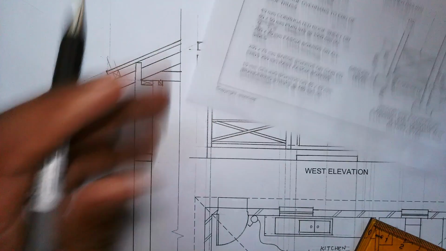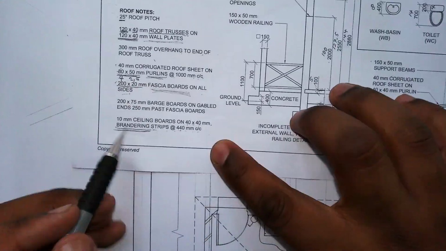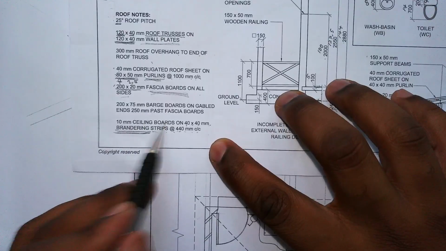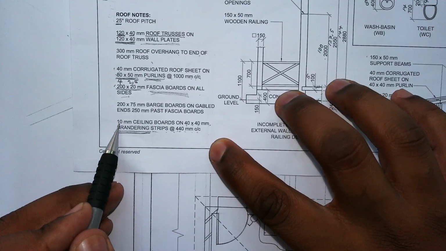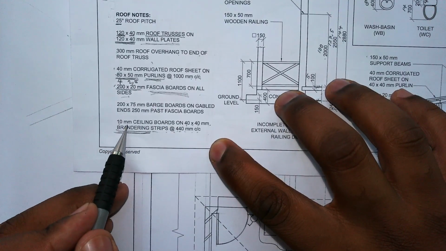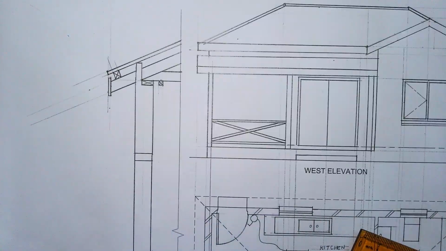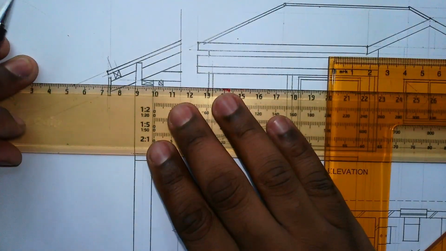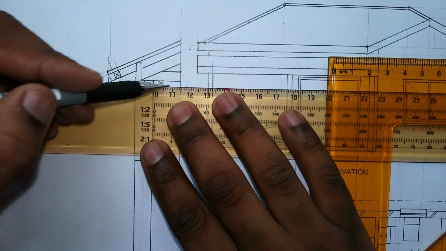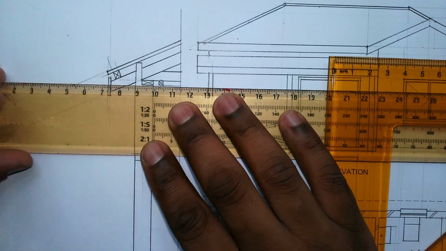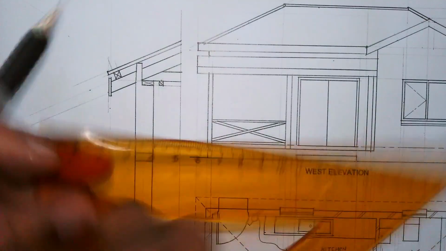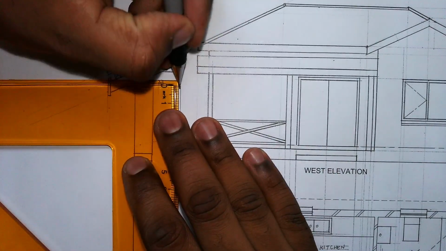All right, so I'll go back to the roof notes as well. We are given that the ceiling boards, the thickness of the boards is 10 millimeters, so I'll divide that by 20, which is 1 over 2, it's 0.5, so I can make it 1. All right, so just underneath the rendering strip there, I'll just draw a light construction line, and then I'll just measure 1 millimeter going down.